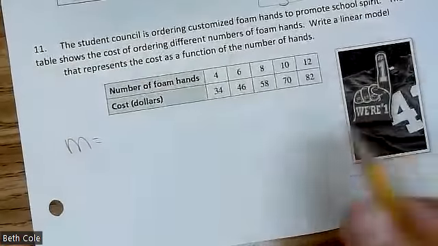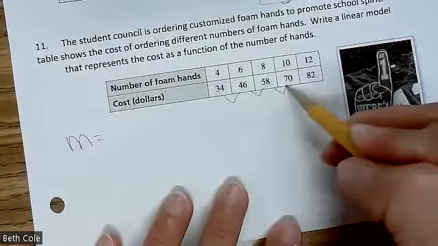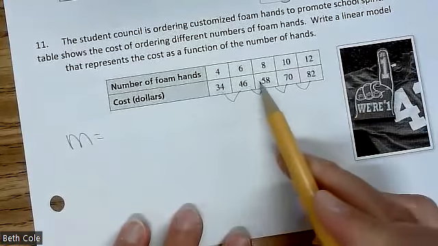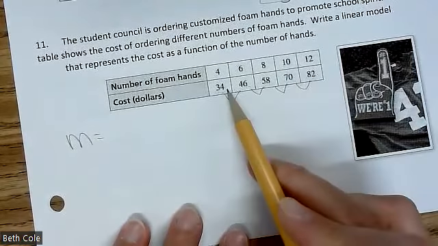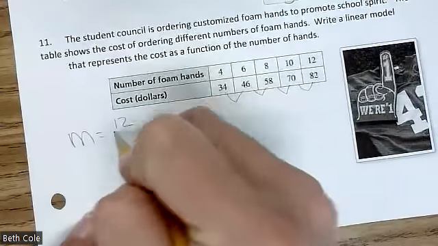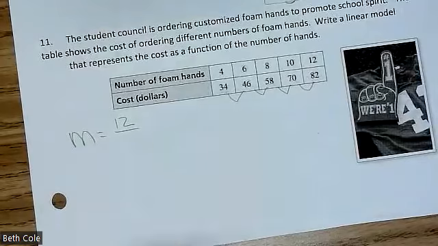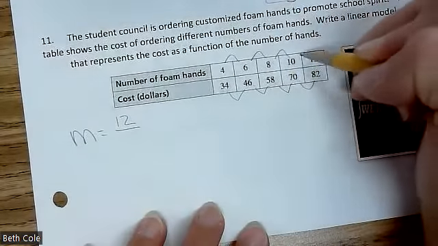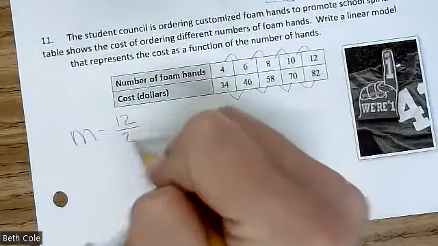All right, let's do the slope. If you don't have the slope, you have to find that first. What are we changing each time right here? What are you adding? 12. Is it 12 each time? And then what are you adding each time here? 2.